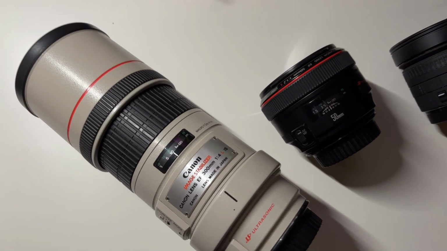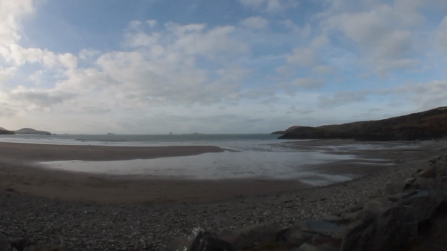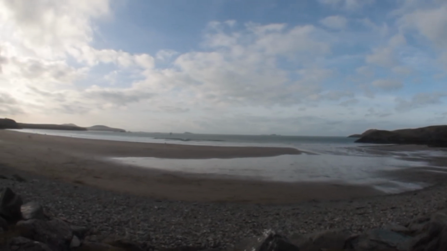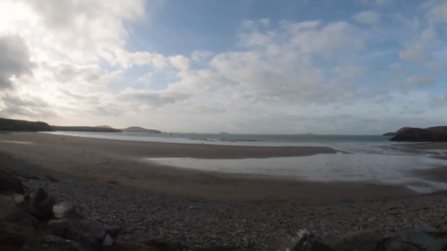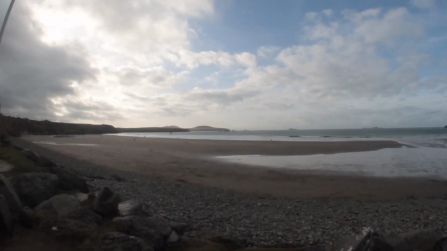They're called prime lenses. So the 8mm lens, often called a wide angle lens, can take in the whole of the view of this scene. However, it does distort, and it distorts objects that are nearer to the camera.